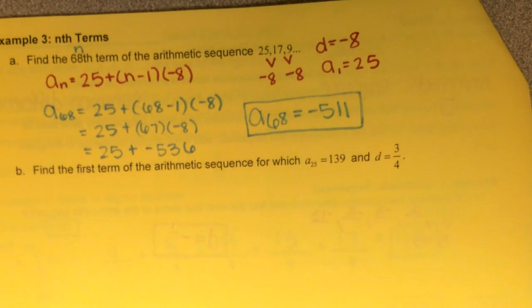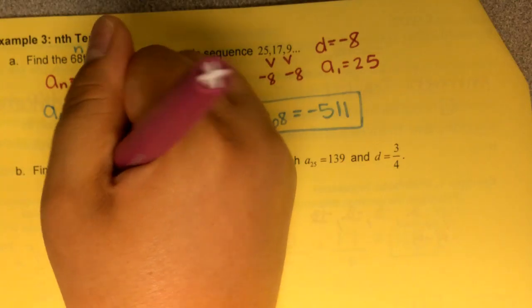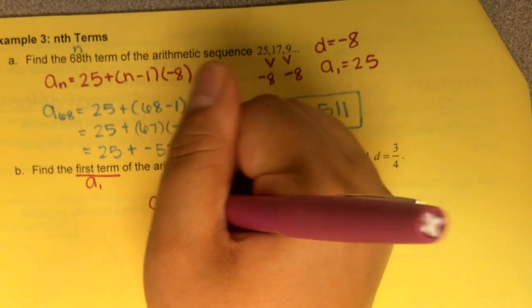All right, next one. This time I want to find what? The first term. This time I want to find A of 1. If the arithmetic sequence for which A of 25 equals 139 and d is 3/4, what am I going to do? Plug in everything I know.